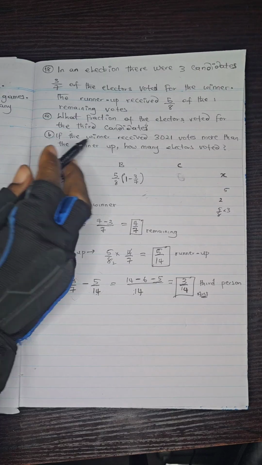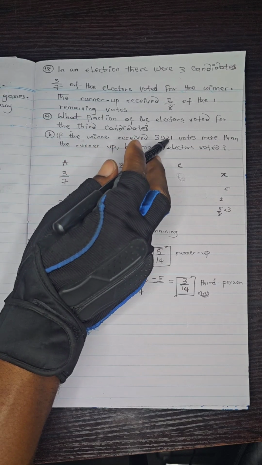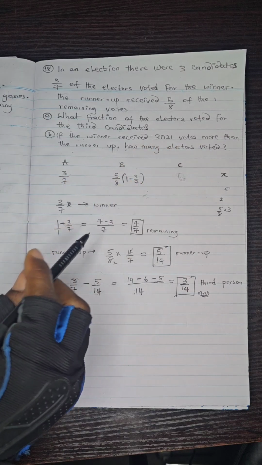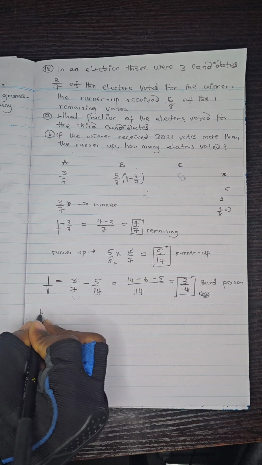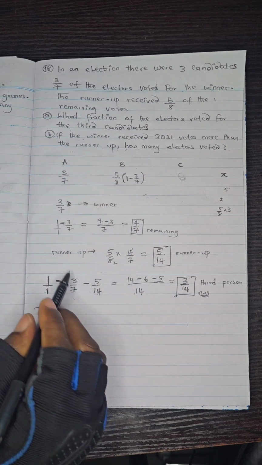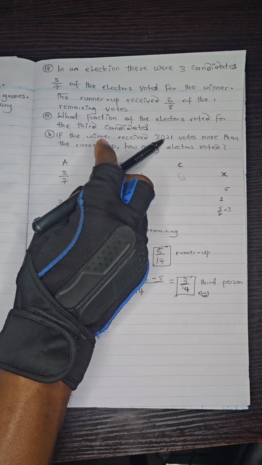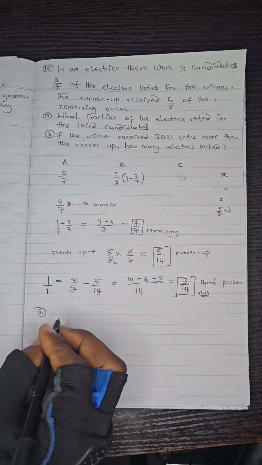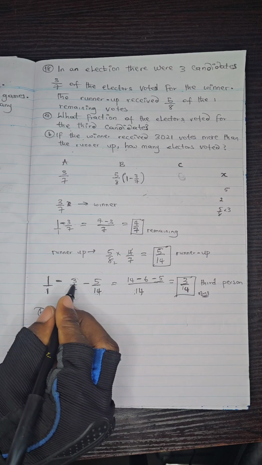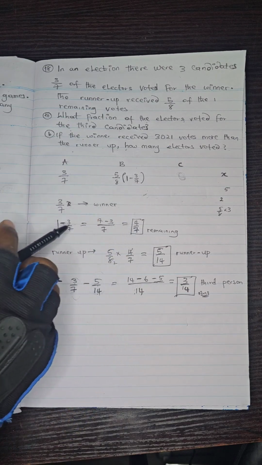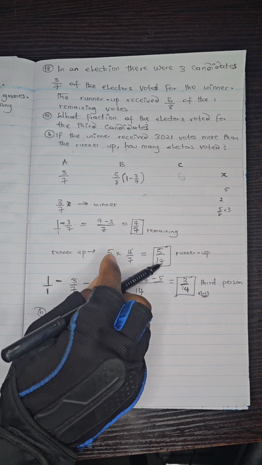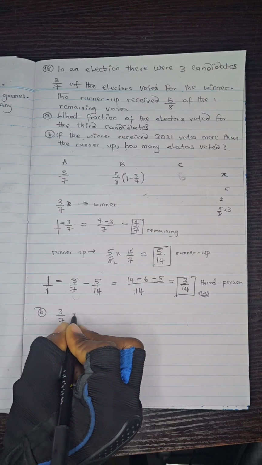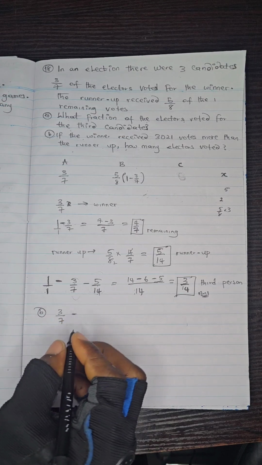Then for the B, if the winner received 3,021 votes more than the runner-up, how many electors voted? So they are trying to say that the difference between the winner and the runner-up is 3,021 votes. So you are now being asked, what is the total? So let's express it as a fraction. First, let's find the difference between this and that, because this is the winner. 3/7 is the winner, 5/14 is the runner-up.